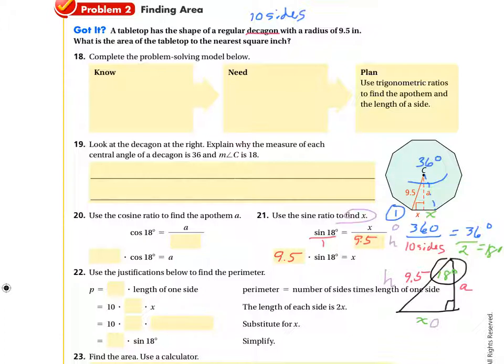And that's actually our exact answer, because they want us to do what? Nearest square inch. So that's our exact answer for x, but we really want to find 2x, right? So they've taken here, and you can choose to do this if you want to, P is equal to what times the length of one side? The perimeter is equal to what times the length of a side? What goes here?